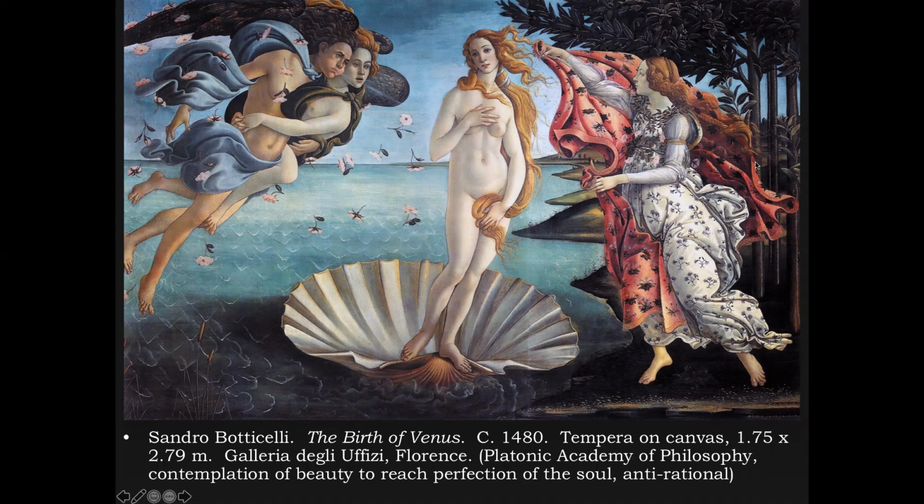So this style is considered to be an anti-rational style, as opposed to Masaccio and the other artists we looked at that are rational. And I mean that literally with rational. I mean mathematically created. There might be some math here, but mostly this is about creating something beautiful and otherworldly.